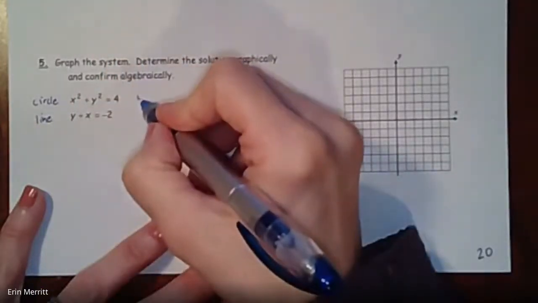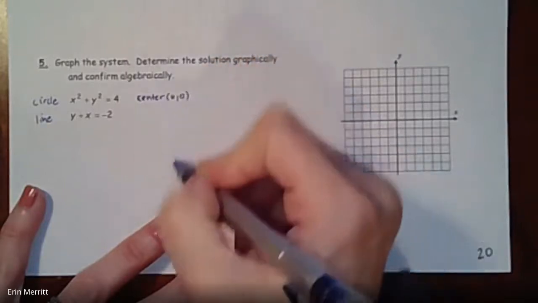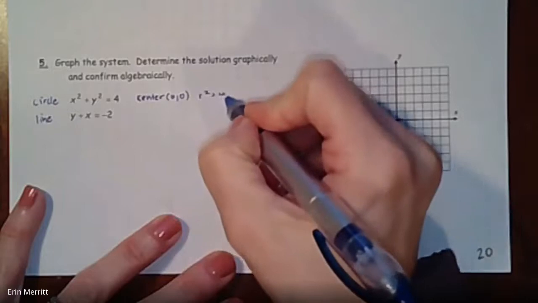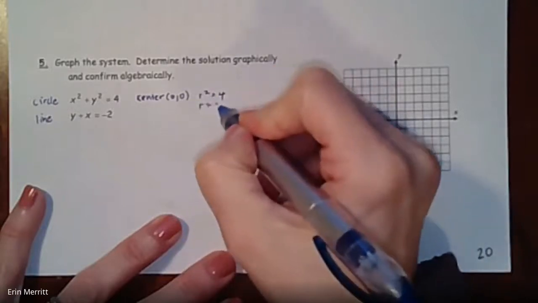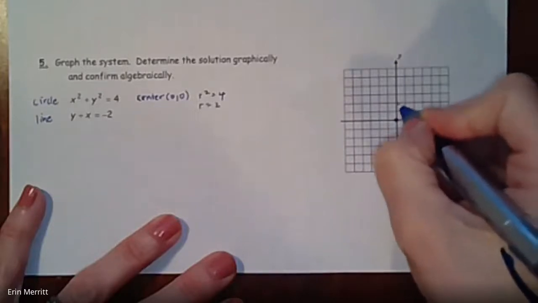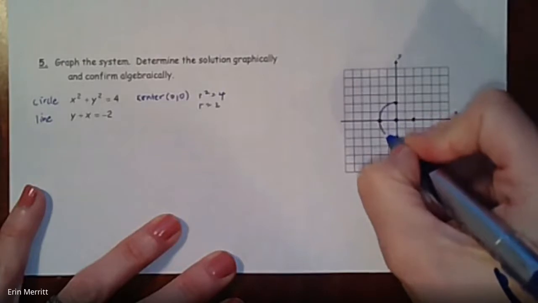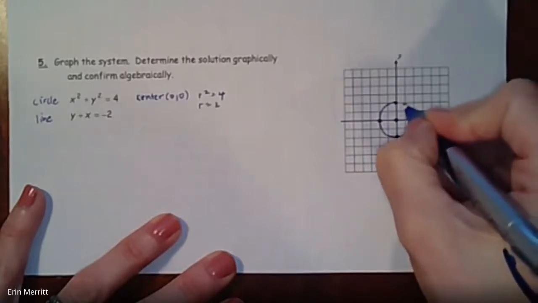All right, so this is a circle where the center is 0, 0. R squared is 4. So the radius is 2. So at 0, 0, you're going to go right 2, up 2, left 2, down 2, and do the best you can to draw that circle in.